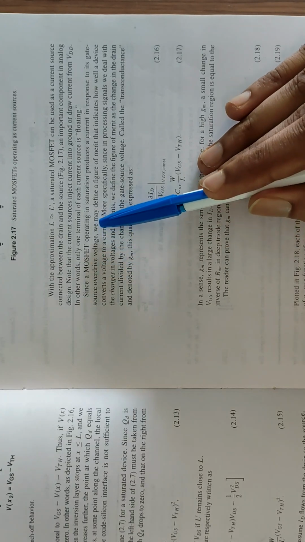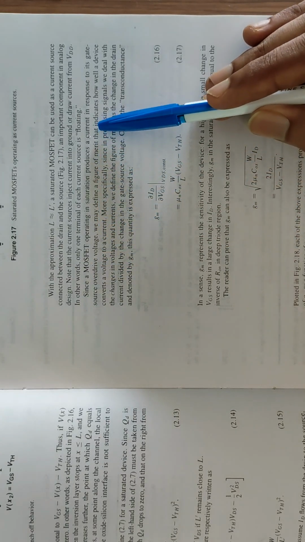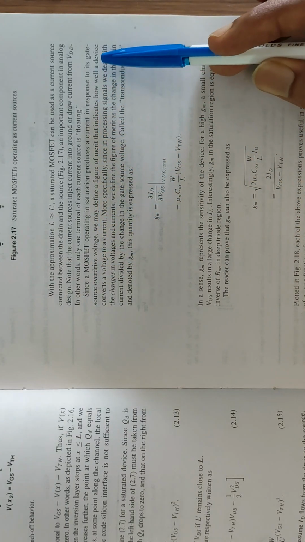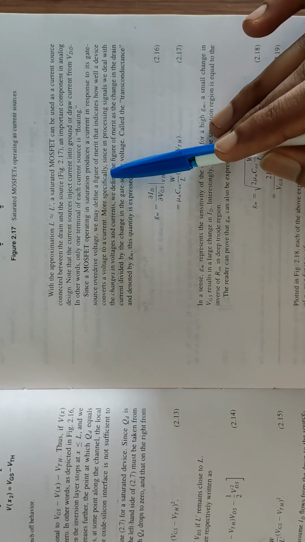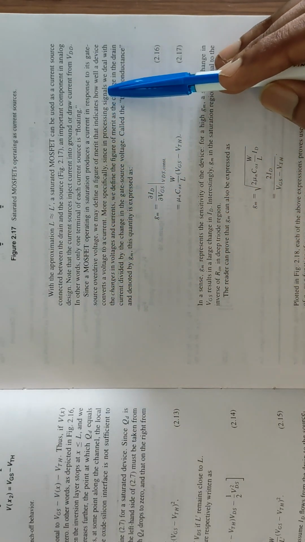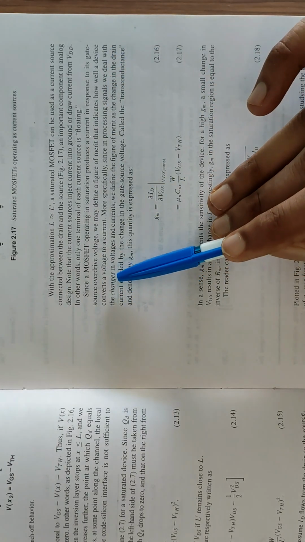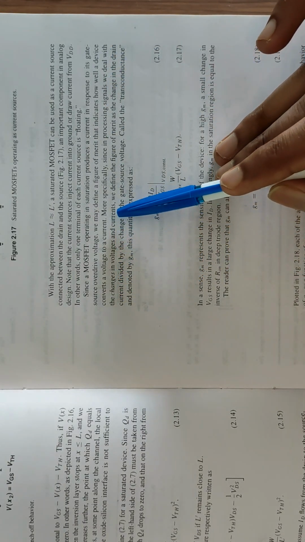Since a MOSFET operating in saturation produces a current in response to gate-source overdrive voltage, we may define a figure of merit that indicates how well a device converts a voltage to a current.